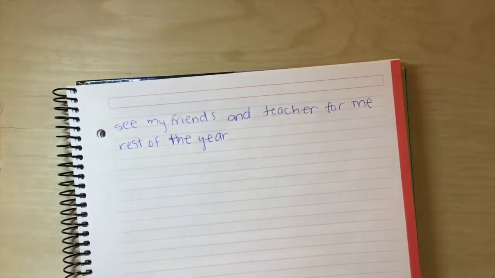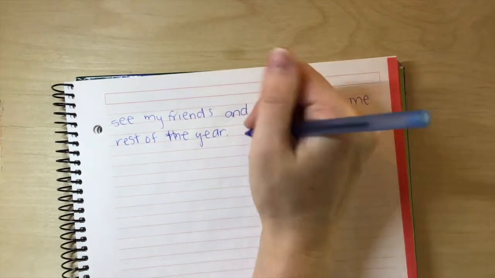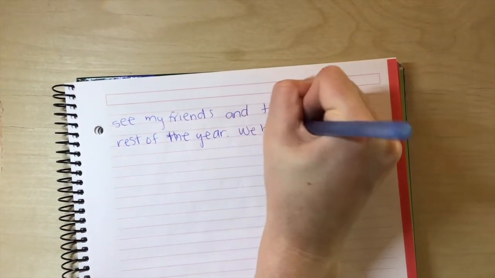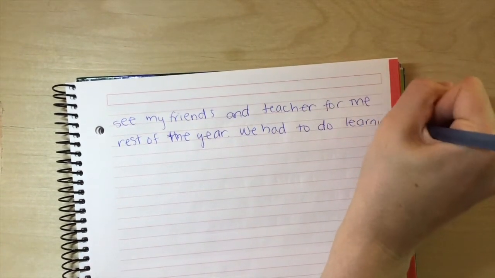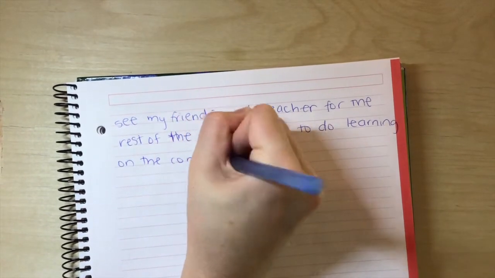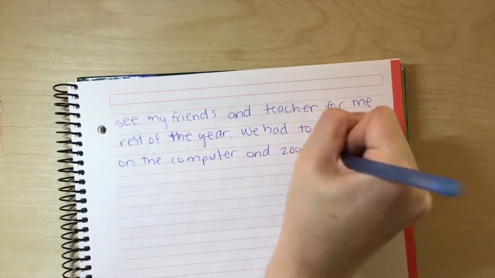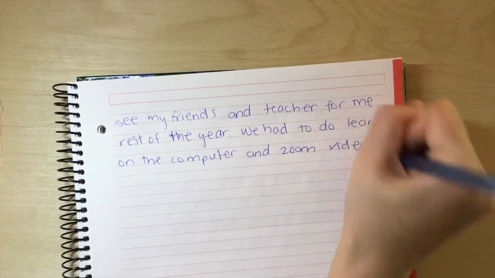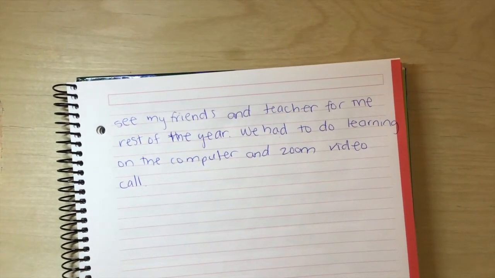I'm going to add in one more detail because you can always add in more details. And I'm going to talk about we had to do everything over Zoom. So we had to do learning on the computer and Zoom video call.